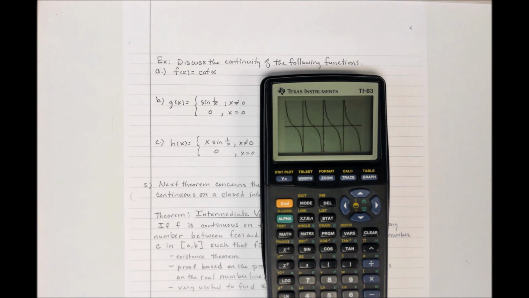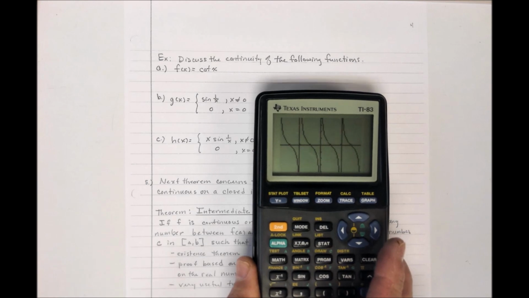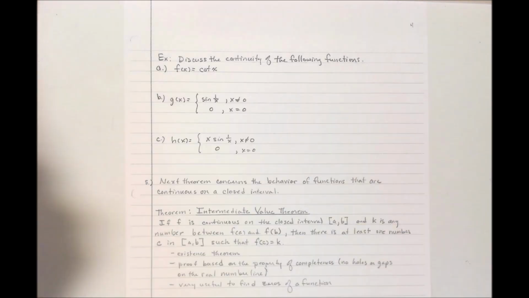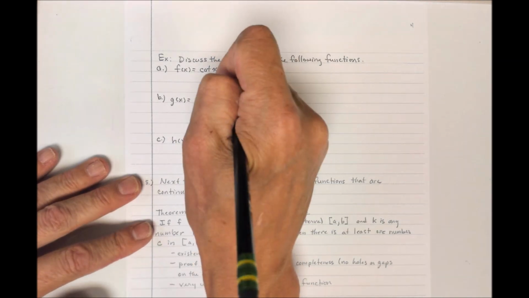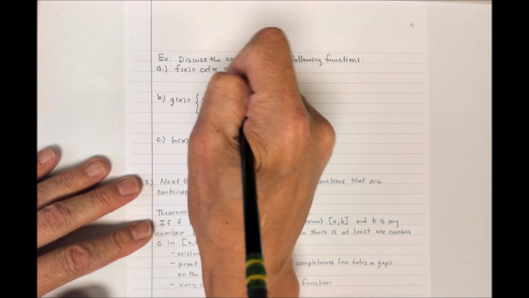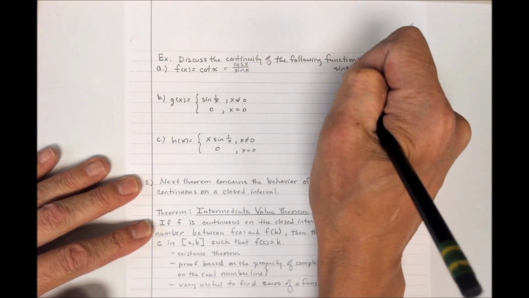We have a function that is not continuous at certain values. Now, what values is it not continuous at? Well, at where the x values are for your vertical asymptotes. So remember that cotangent is the cosine of x over the sine of x. So we'd have to look to see where the sine of x is equal to 0.